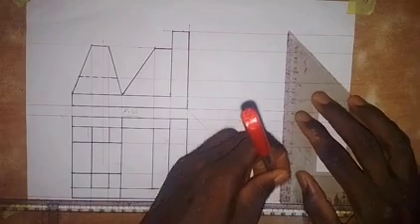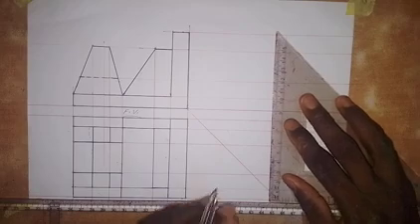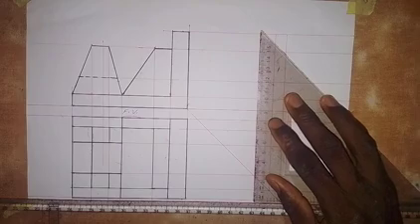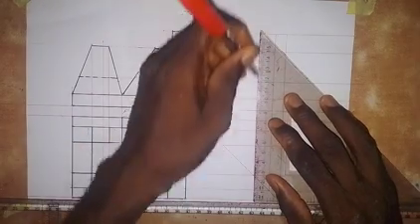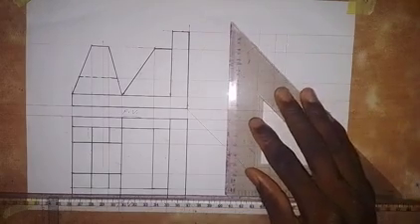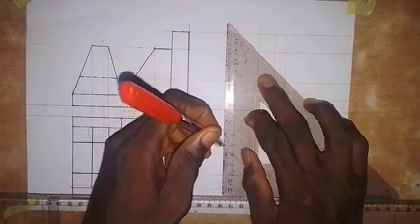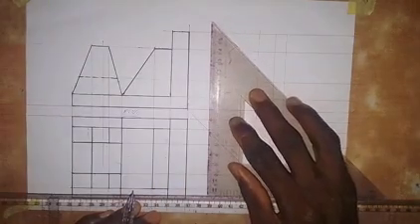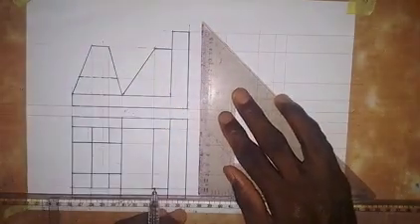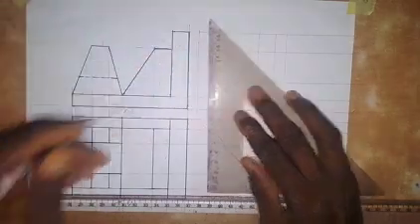So we draw a vertical line here, and coming to this point here, we draw a vertical line. So also from this point we draw a vertical line up, and then coming to this point, we also draw a vertical line. Then from this point, we draw a vertical line here. Alright, so we have all this.